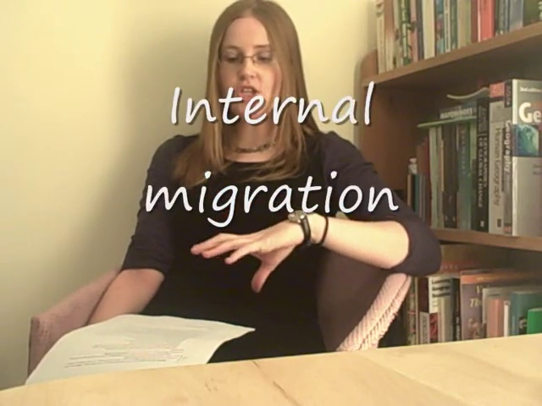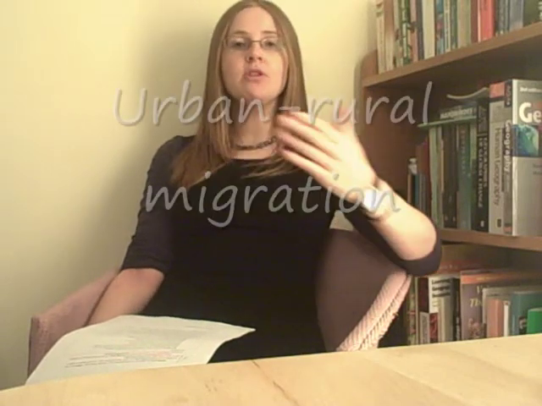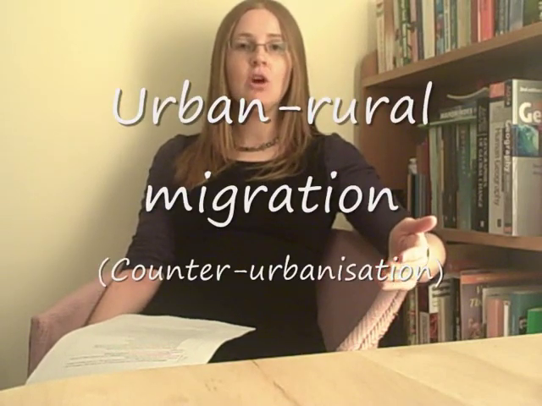The other unit that brings migration to the forefront is the settlement units. And in these units, we're thinking more about internal migration. That is migration within a particular country. We need to think about urban to rural migration, also known as counter-urbanisation. This is the movement of people from the city to the countryside. And you need to think about the push and pull factors related to that.